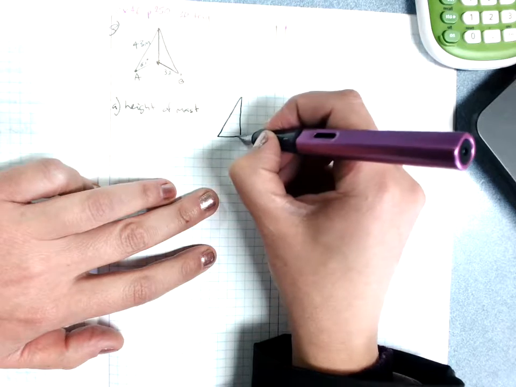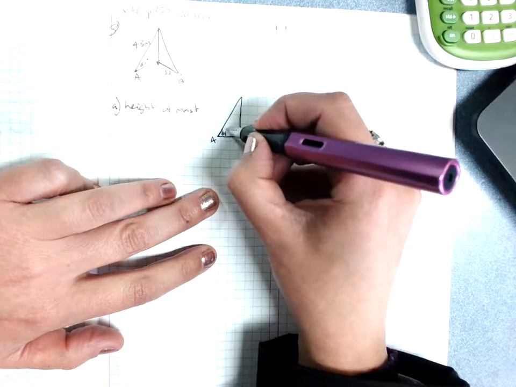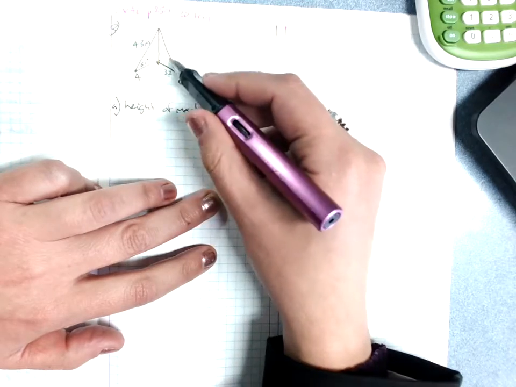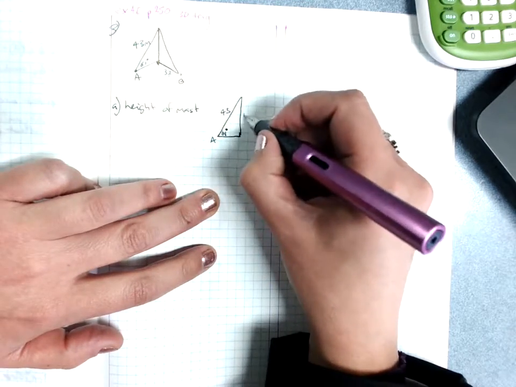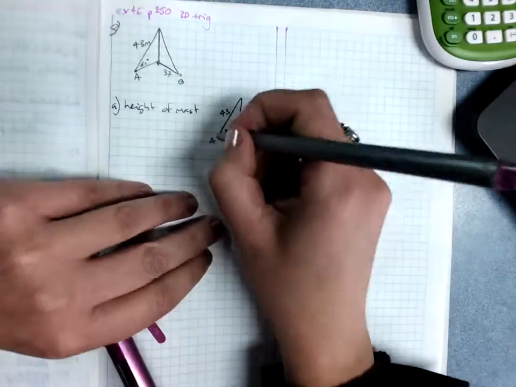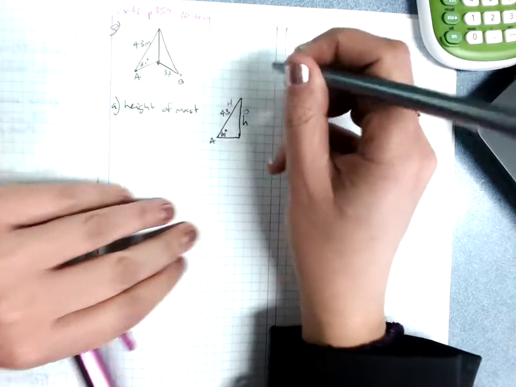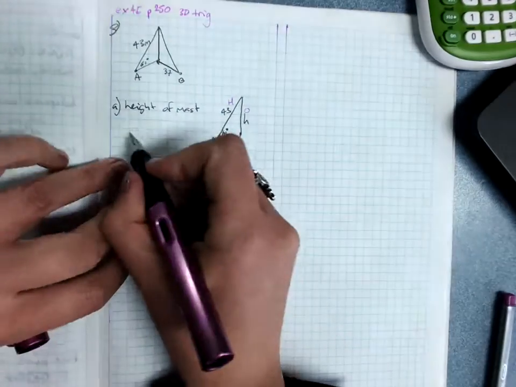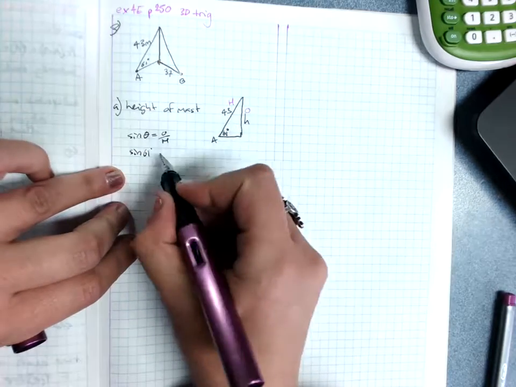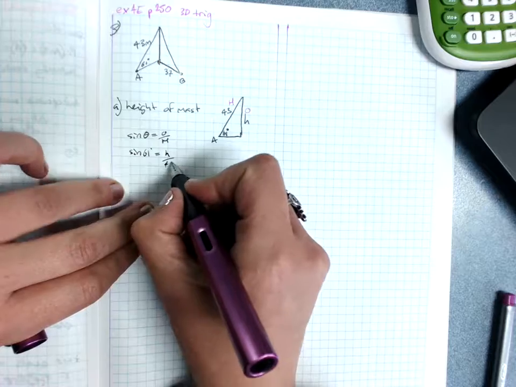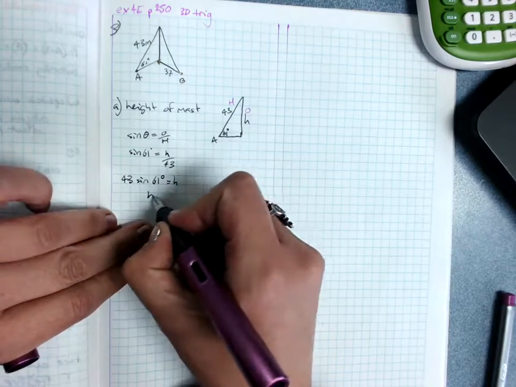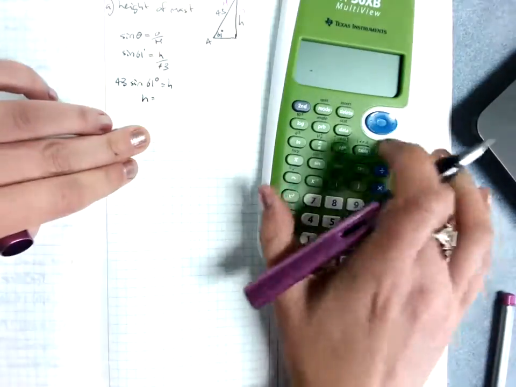We'll obviously use the triangle with A in it because we have more information for that. We only have one piece of information for this triangle. Label your sides, choose your ratio, substitute your values, rearrange, use your calculator.